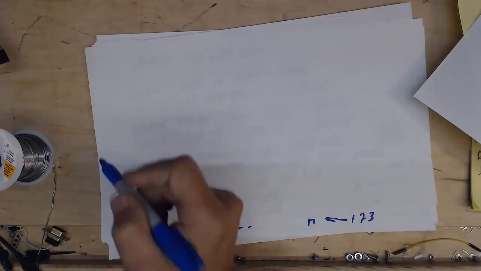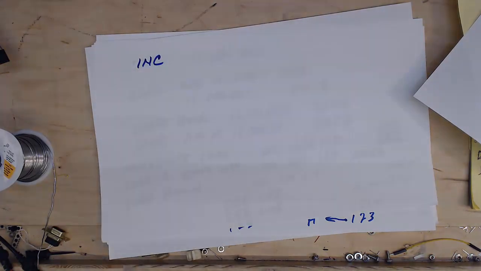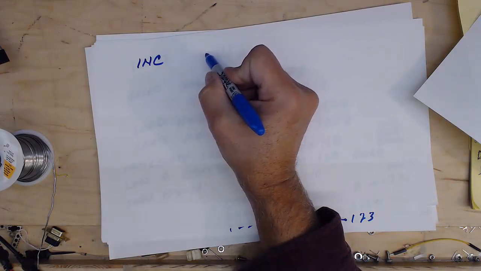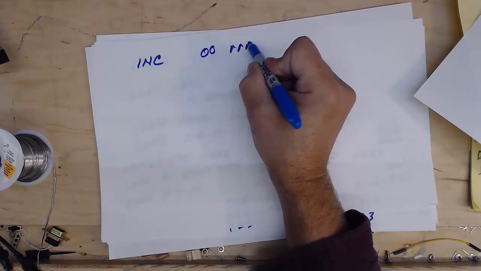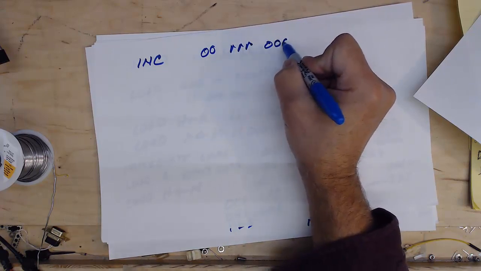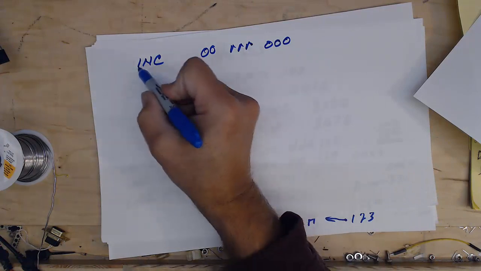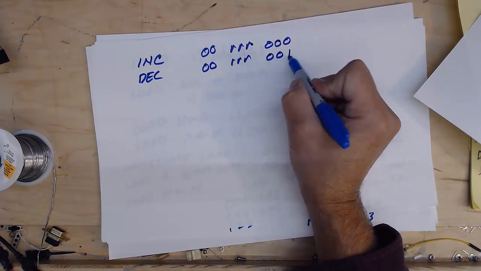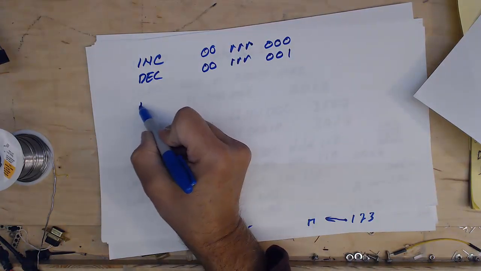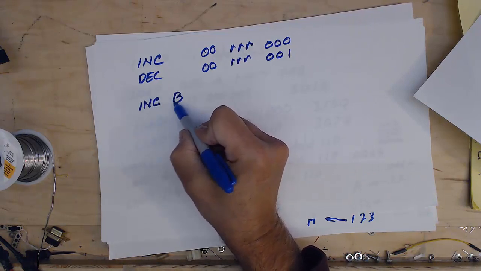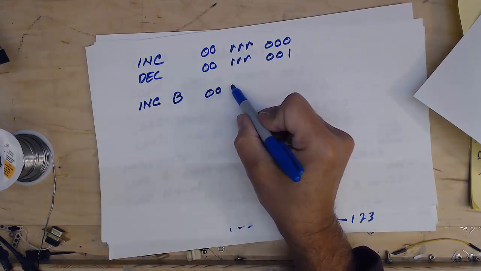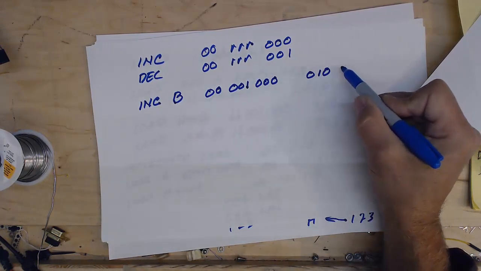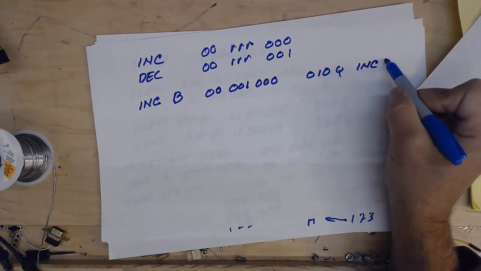Probably the next simplest thing is our increment register. An increment is going to be a 0, 0, register, register, register, 0, 0, 0. Okay, and I'll give you a heads up that the decrement is going to be a 0, 0, register, register, register, 0, 0, 1. That's going to be the decrement. So let's say we want to increment register B. That's going to be a 0, 0. B is 0, 0, 1, 0, 0, 0. Okay, so we have a 0, 1, 0, which is increment B.